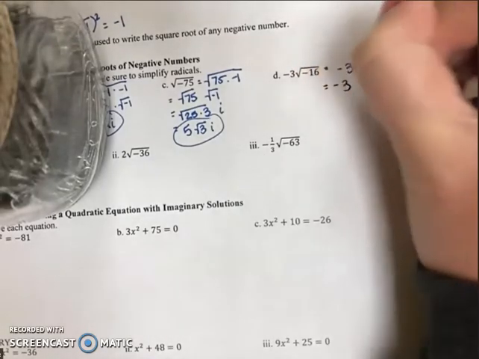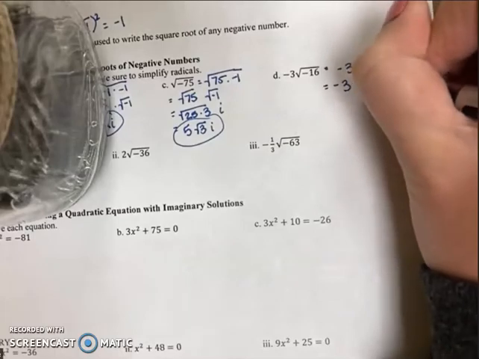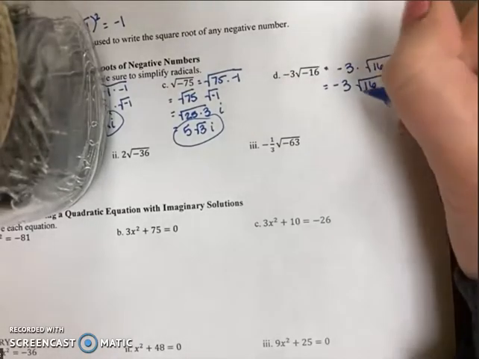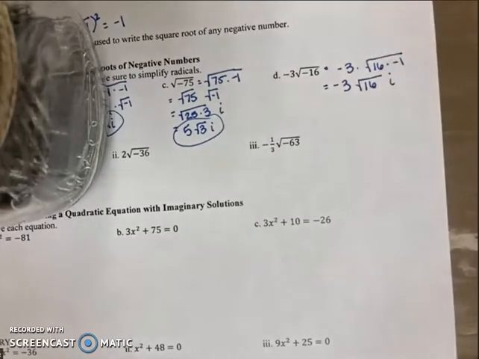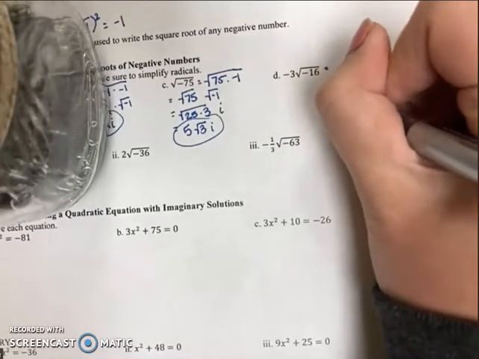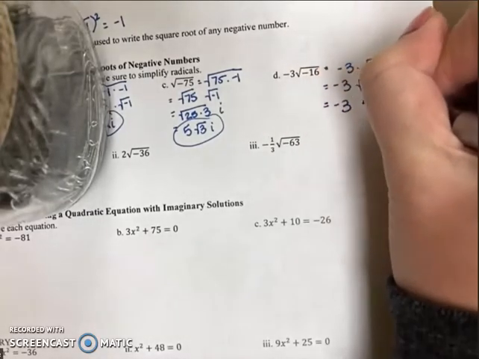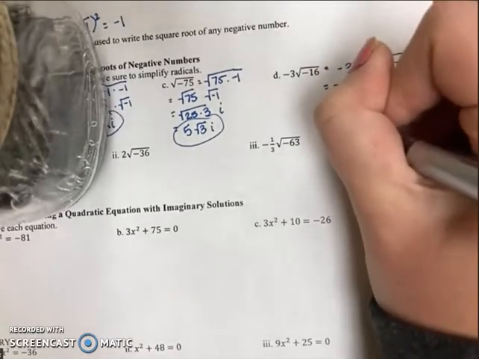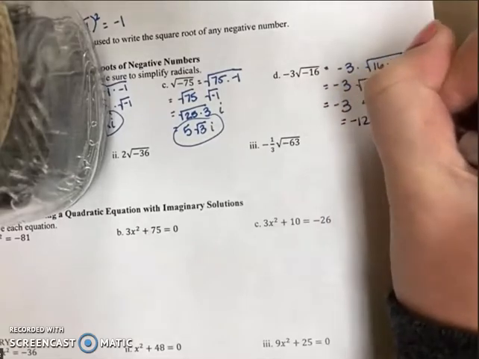Okay, that gives me square root of 16 and i. All of these are being multiplied together. Let's just check and see if we can simplify the radical. So the square root of 16 is a perfect square of 4, meaning I have negative 3 times 4 times i. Negative 3 times 4 is a negative 12i.